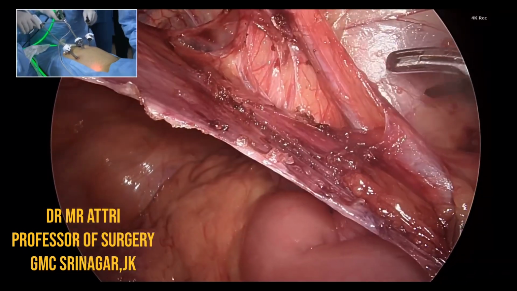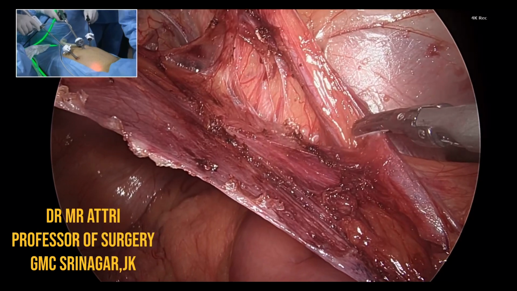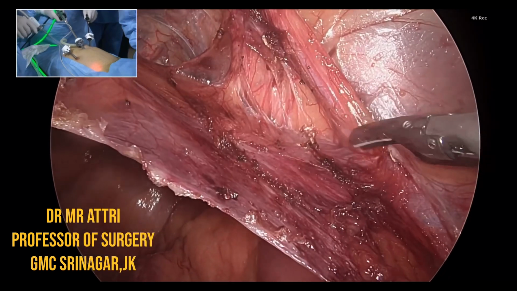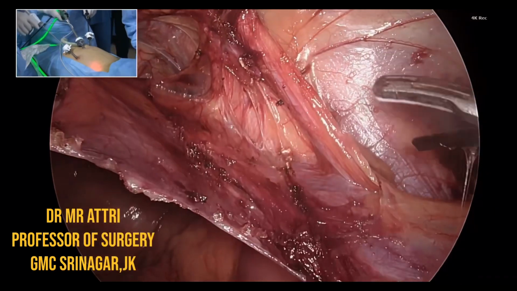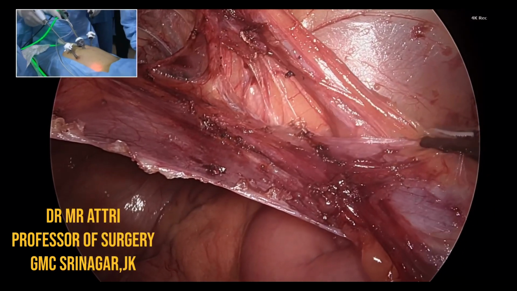Can anybody show the CT scan? Dr. Sumit, we have chosen this case especially for you so that we give you some trouble and you will show us all the expertise that you have.